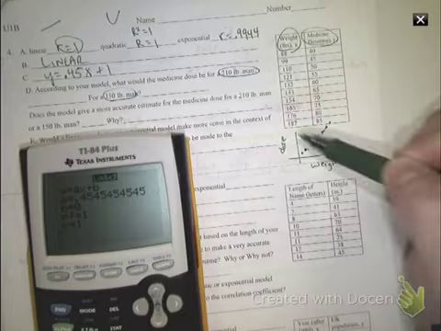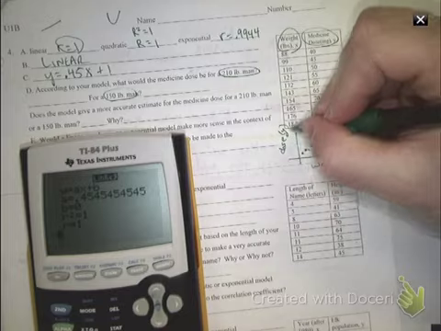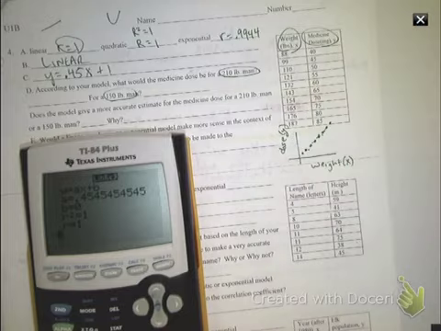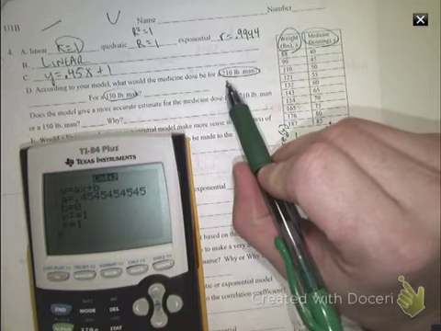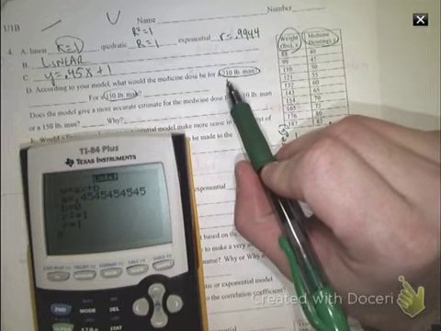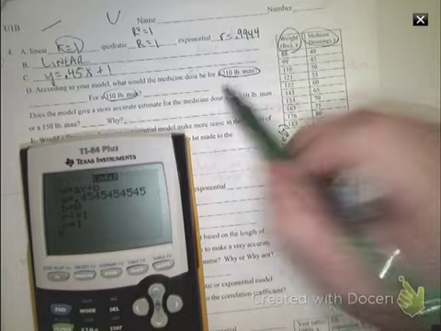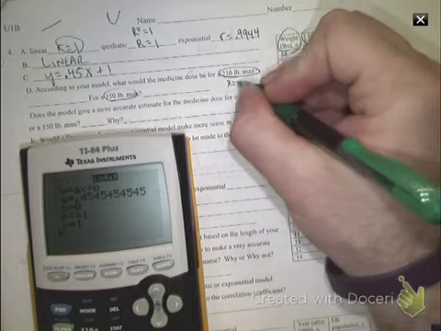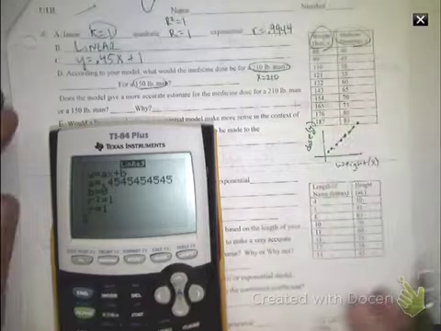The weight is X and the medicine dosage is Y. So right here, what am I giving you in this question? Is this an X or a Y value? That's an X value. So here, X equals 210. What we put into our calculator will look like this.